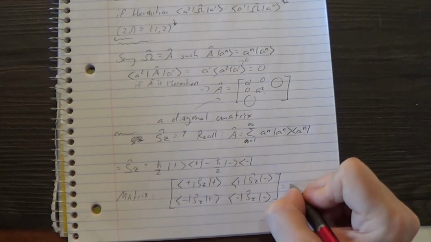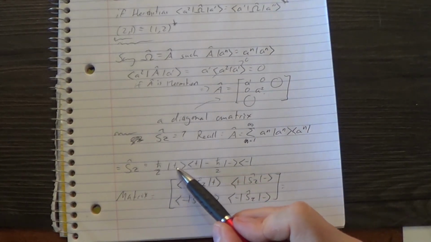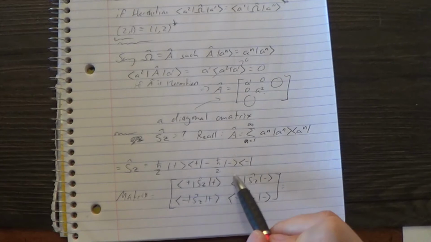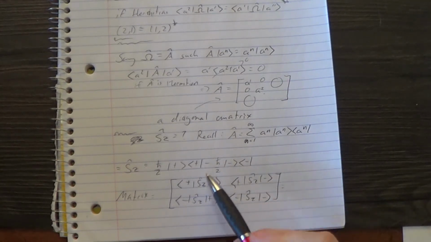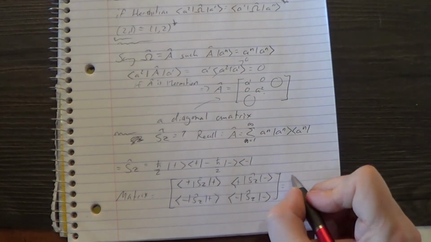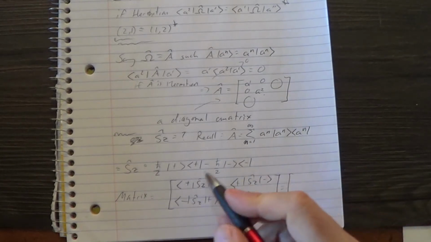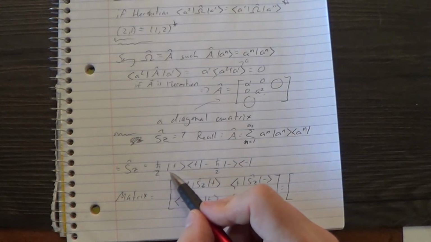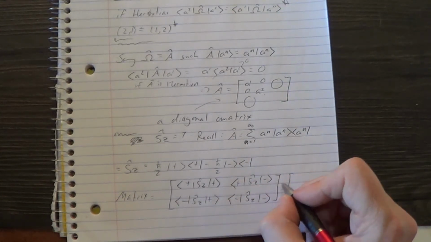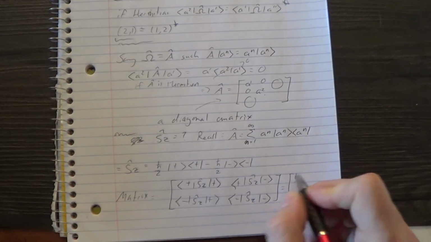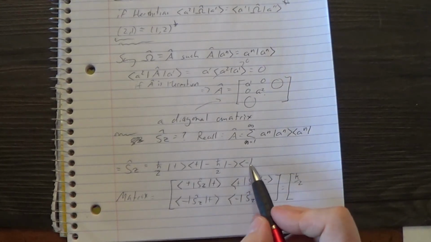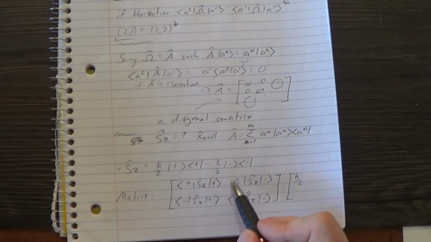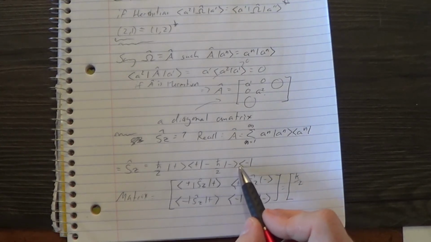Okay, now let's look at this. If I simply insert SZ into every one of these, as much as that may look a little daunting, you should be able to do it in your head. Plus, there's no interaction with minus. Plus plus simply returns an h bar over 2. Minus is okay here, but plus on this side is not.